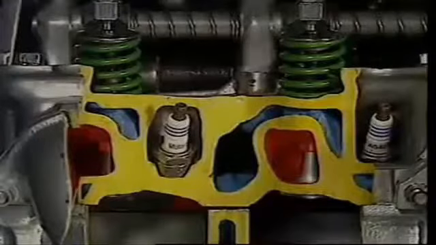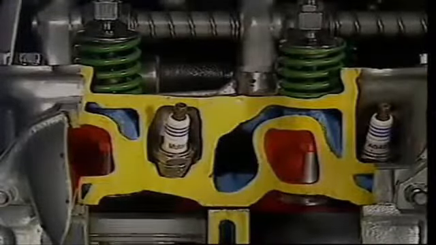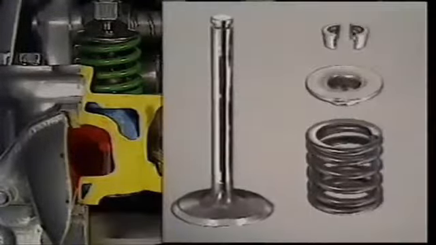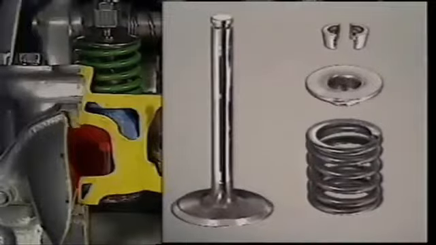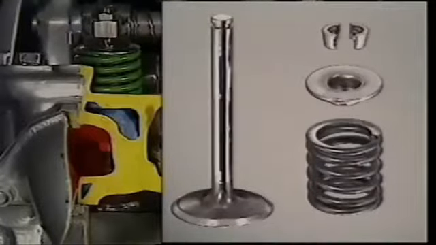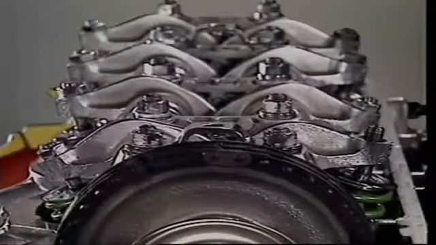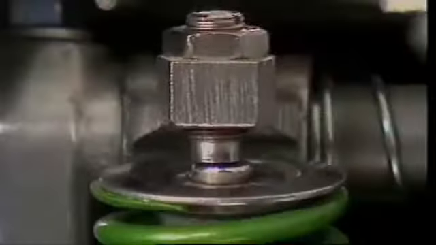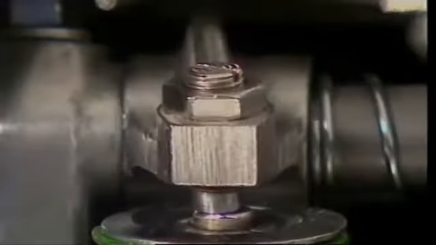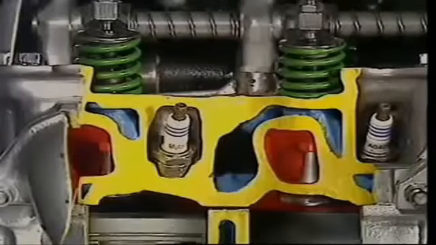These valves need a system to control how they work. The valve is held in place by a valve guide with a spring on its stem. A rocker arm is attached to a stationary shaft that allows the arm to pivot. The rocker arm compresses and releases the valve spring so that the valve opens and closes.